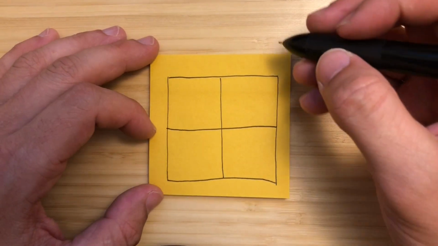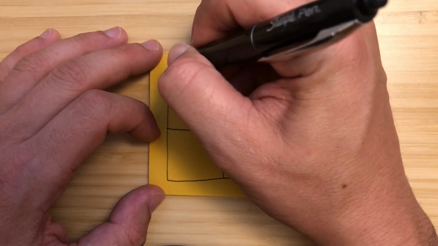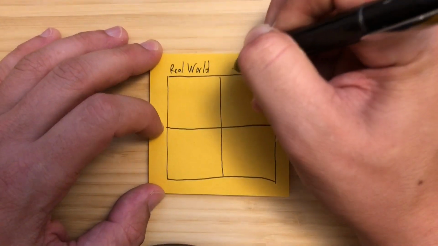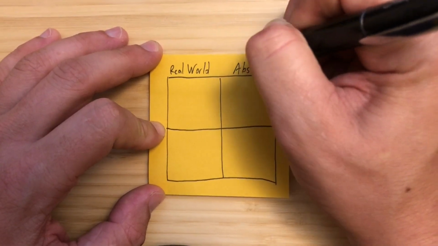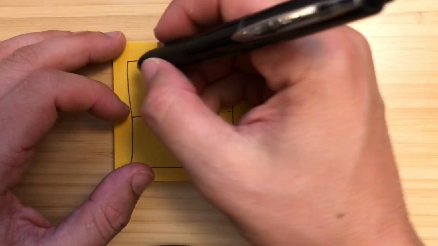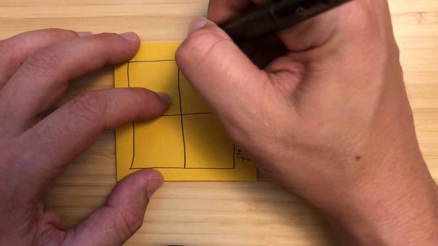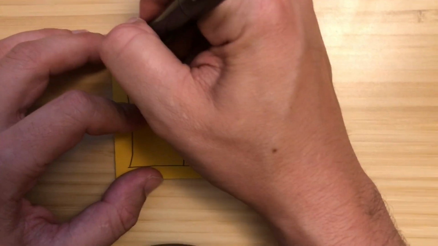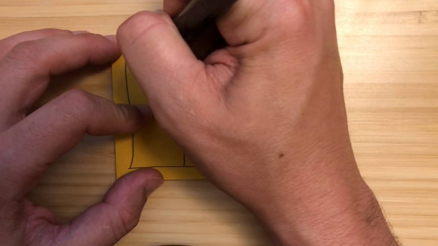This 2x2 is kind of like a Punnett square, if you've heard of those. So over here, we have things that happen in the real world. And on this side, we have things that happen more in your brain, more in the abstract. And then of those, we have over here problems. And over here we have solutions.